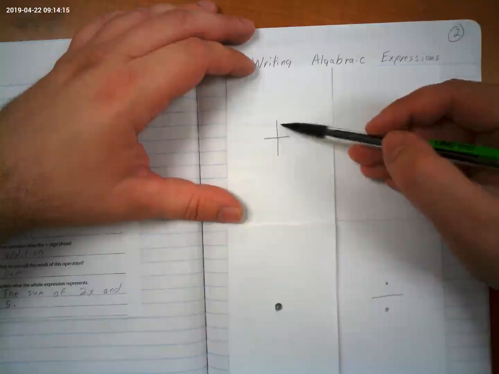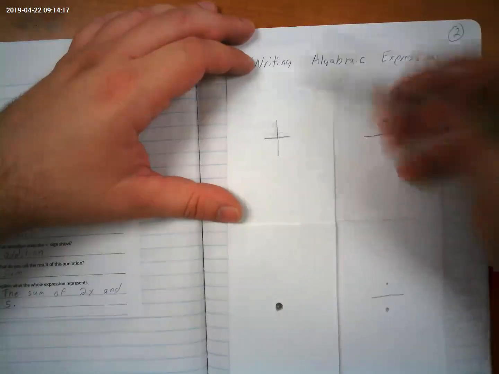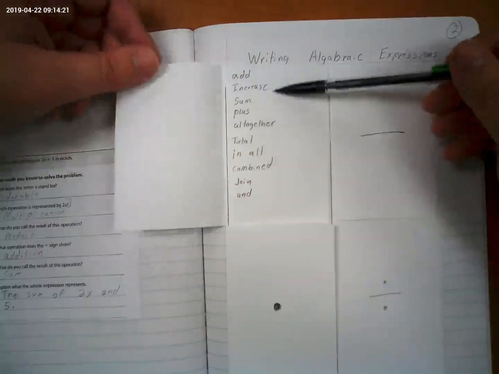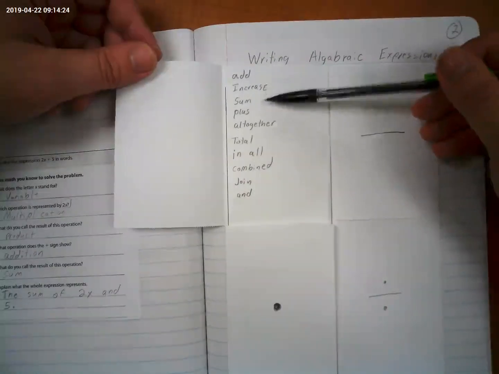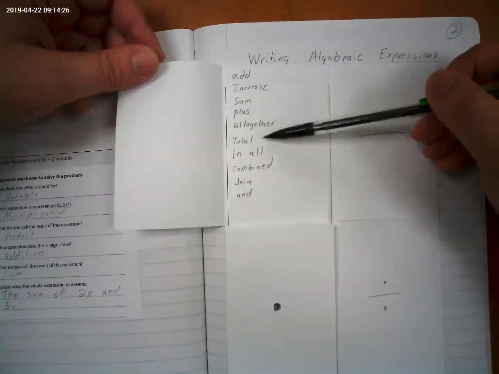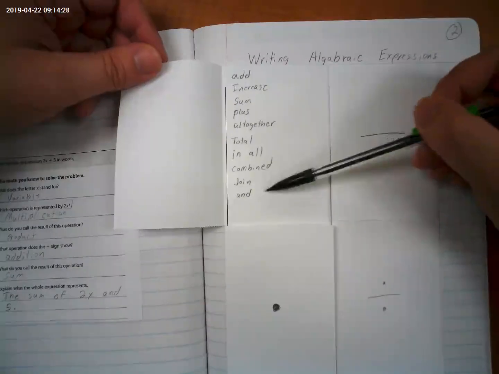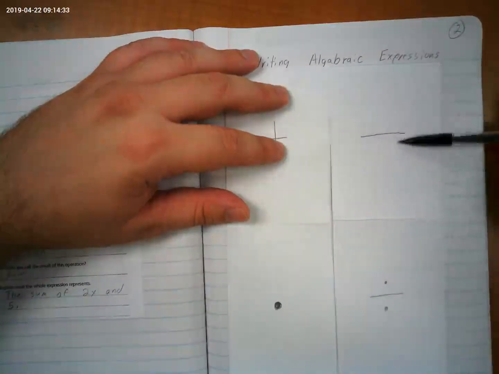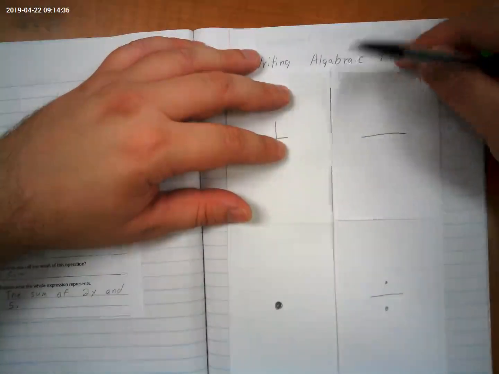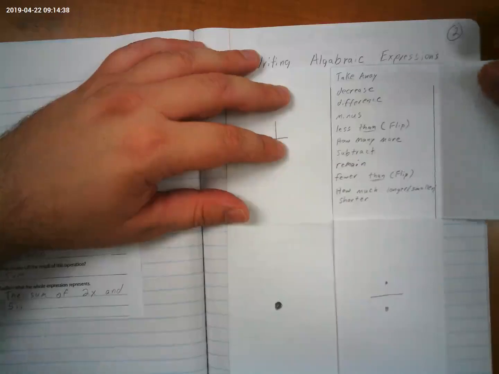So, for example, put addition, add sign, and then underneath that add sign, I want you to write these words. These are words like add, increase, sum, plus, altogether, total, in all, combined, joined, and. These are words that indicate you are doing addition. Then do the same thing with subtraction. Write subtraction. Take away, decrease, difference, minus, less than.